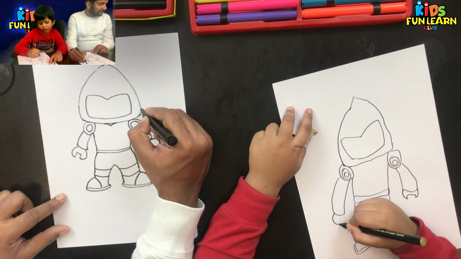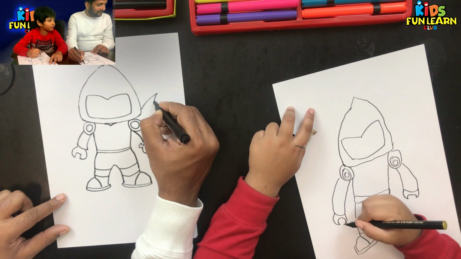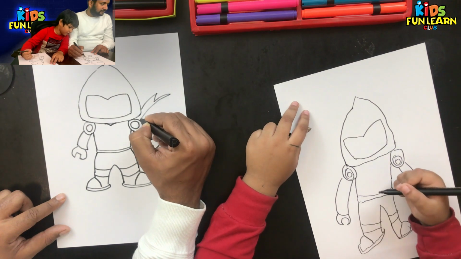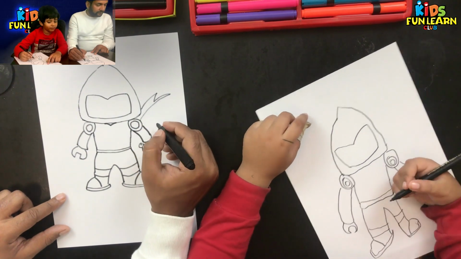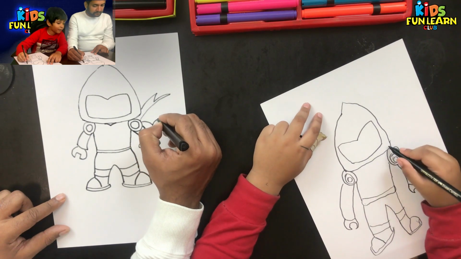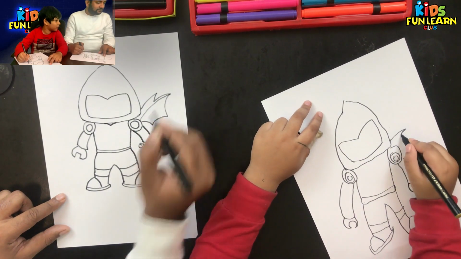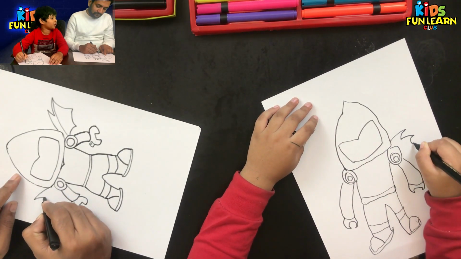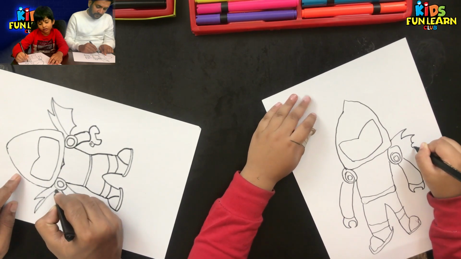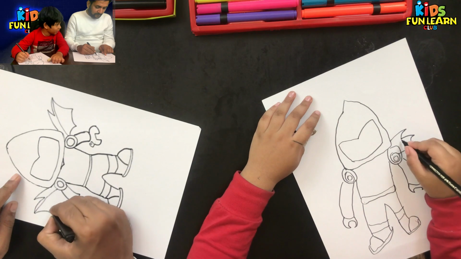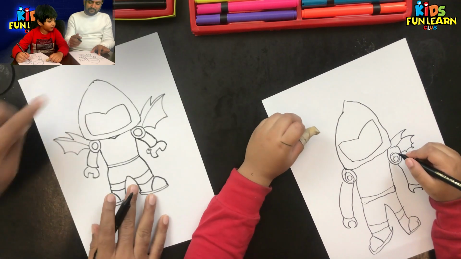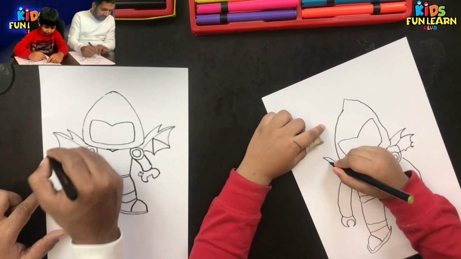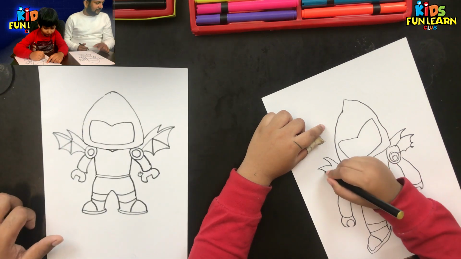Does Preston have wings also in real life? No. Only the Roblox has. I will start the wing. It's too difficult to draw the wing. It's so easy. I'm done making the wing. I'm making the second wing now. Okay. So easy.